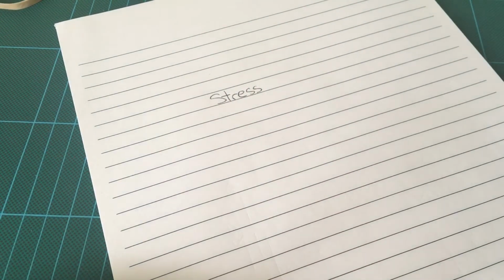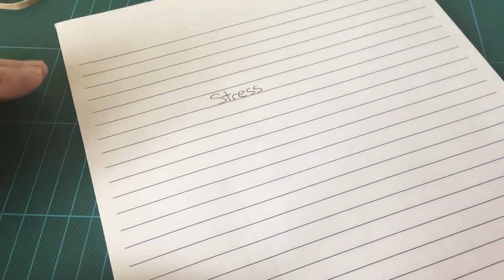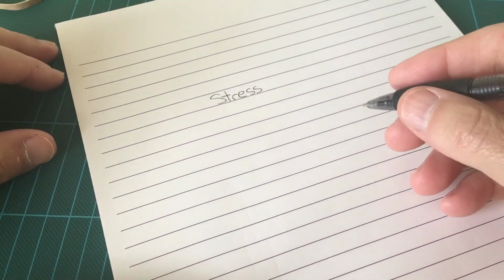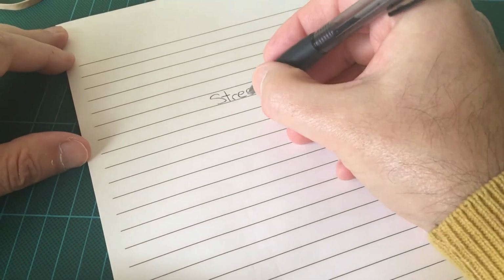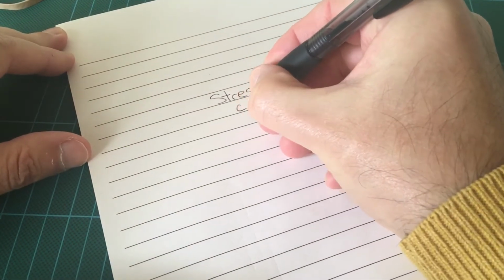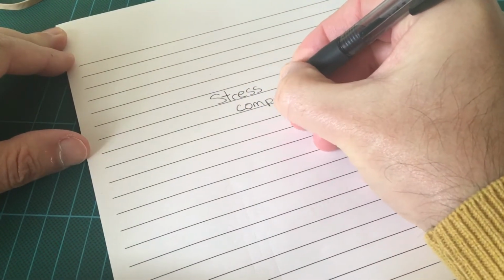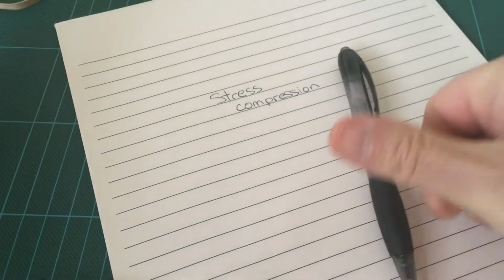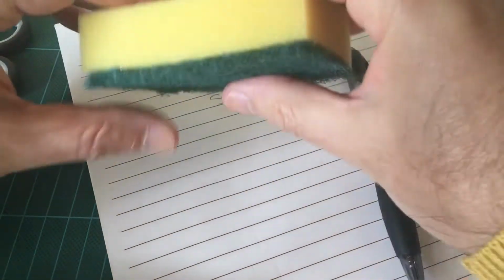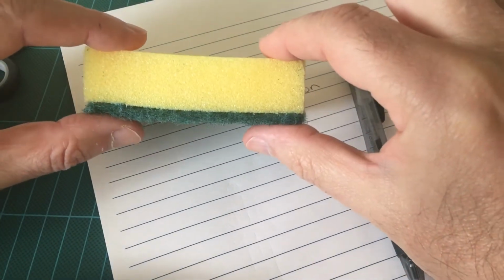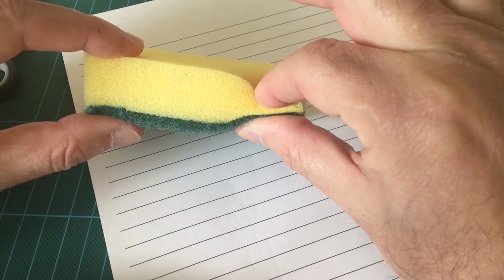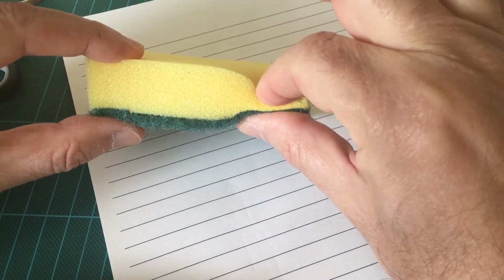We're going to be talking about stress in structural mechanics. Now, what is stress? I'm going to define several kinds of stress. The first I'm going to describe is compression. I got a sponge, and this sponge is now under compressive stress. I am applying compression.